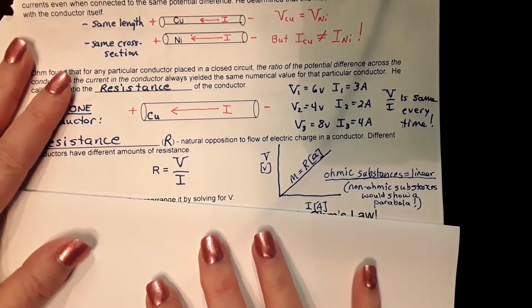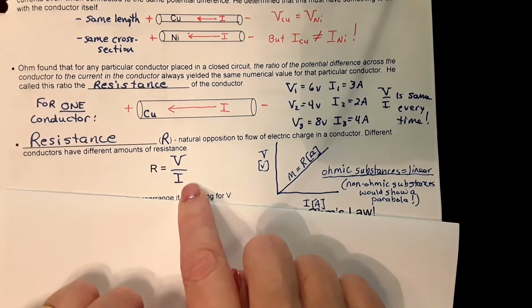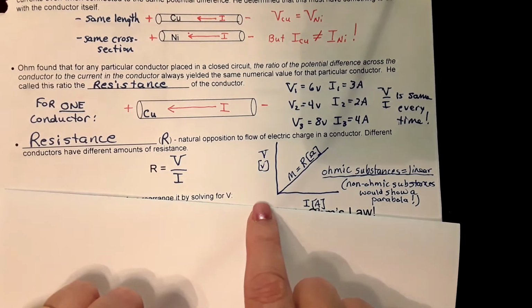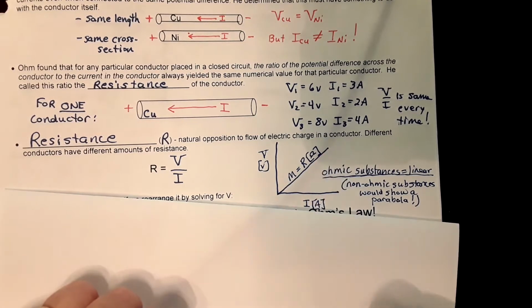Also notice that this is a linear relationship. If we think rise over run, okay, then if we have the potential difference on the y-axis and the current on the x-axis, the slope would give you the resistance of the material.